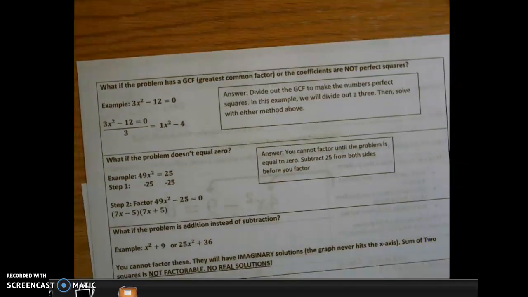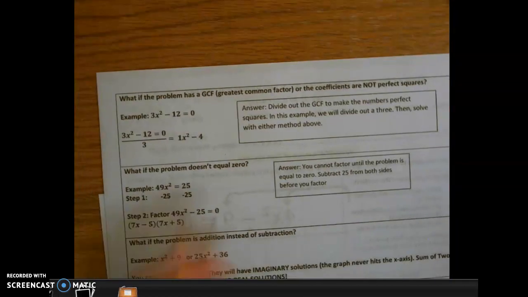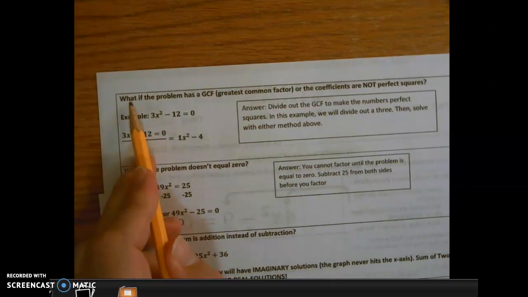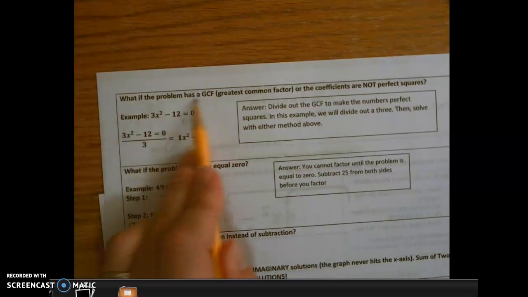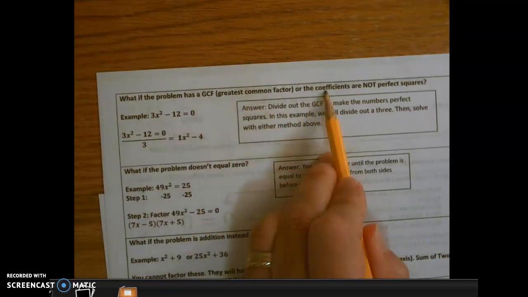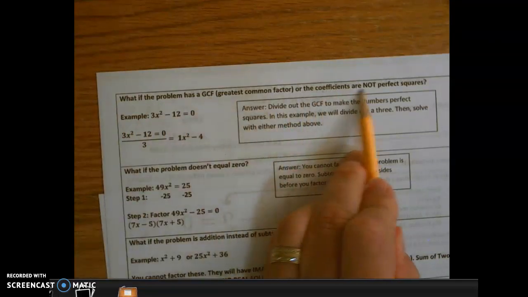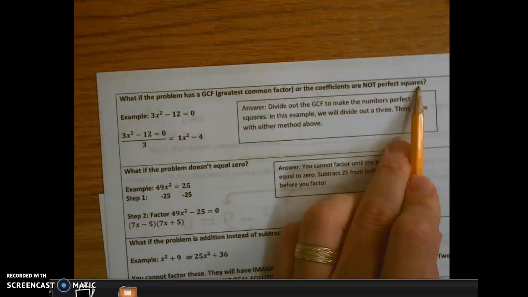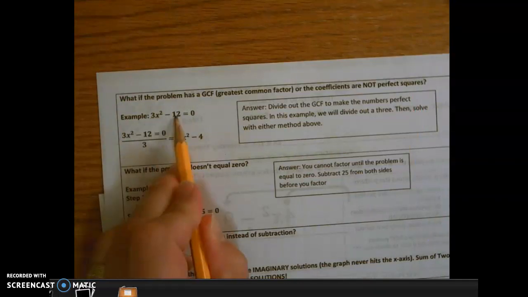Actually, before we do, look at the back of the first page. It says, what if the problem has a greatest common factor or the coefficients are not perfect squares? So notice that these two numbers are not perfect squares, but they have a greatest common factor.